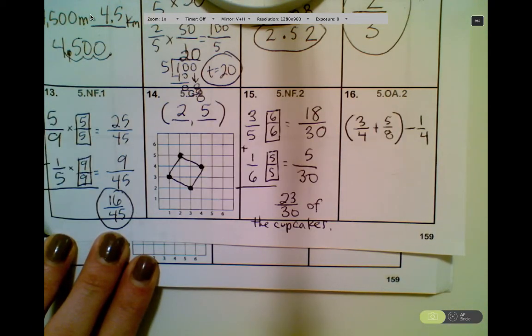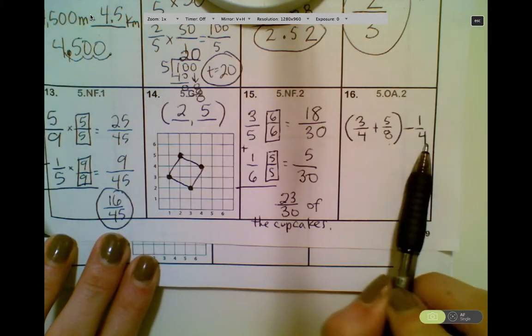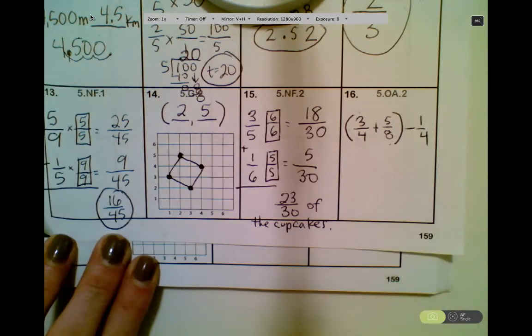And finally, number 16, it says write the expression. Add 3/4 and 5/8, and then subtract 1/4. So I put 3/4 plus 5/8 in parentheses, and then I subtracted 1/4.